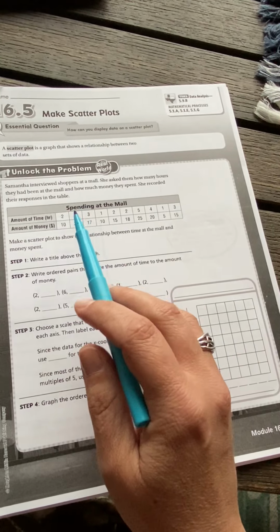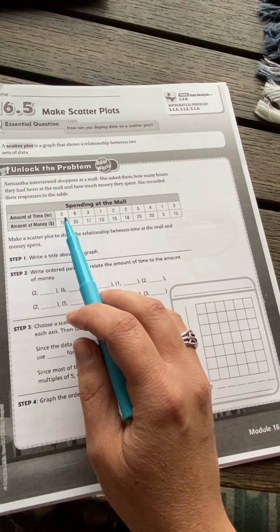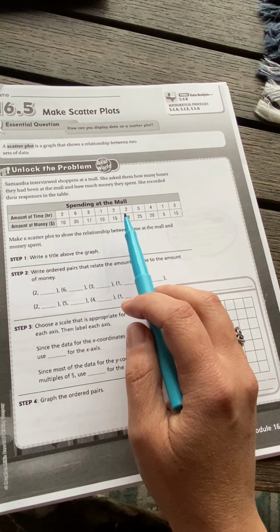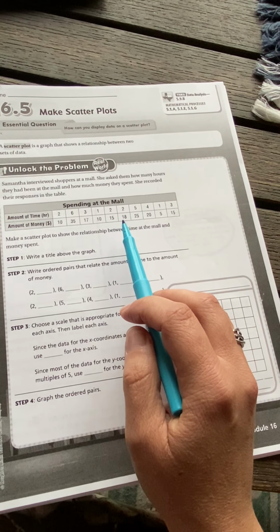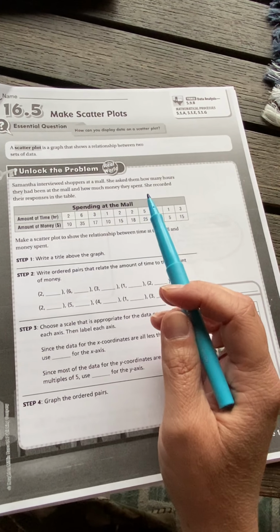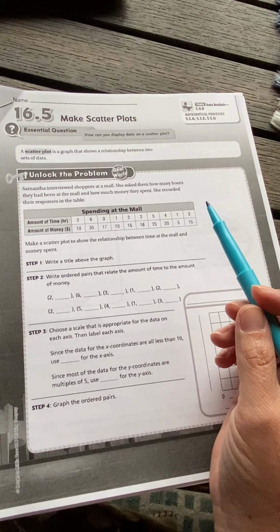If you look at it, you can see some people have been at the mall 2 hours and spent $10, but other people have been at the mall 2 hours and spent more money. So she's really looking to see, is there a relationship between how long you're at the mall and how much money you end up spending?